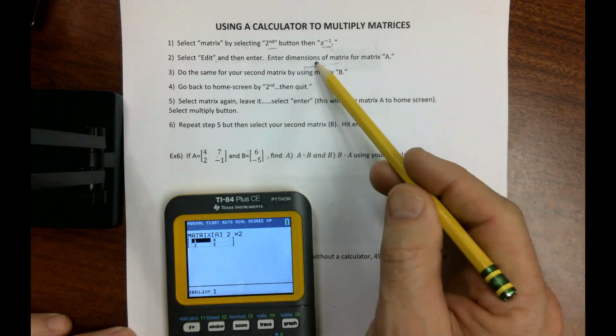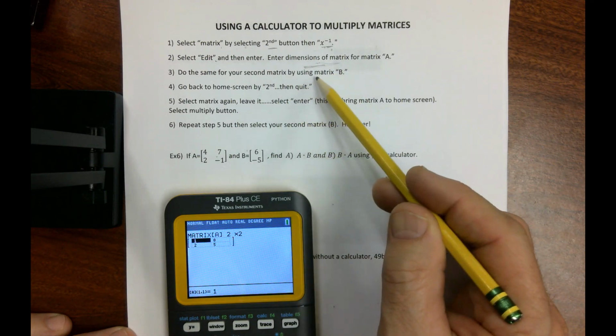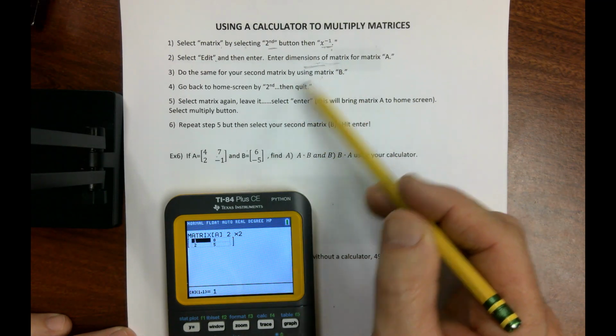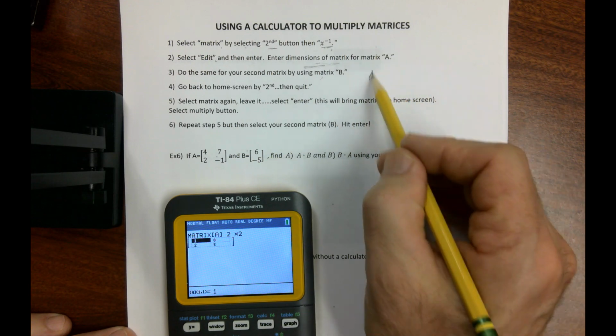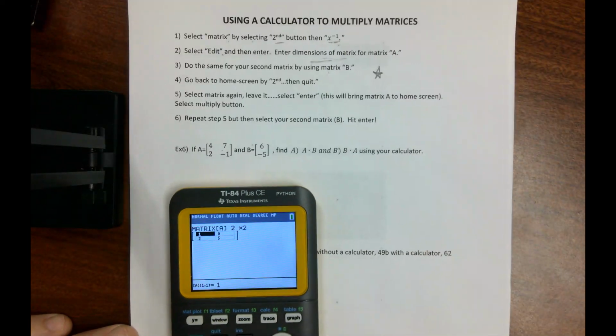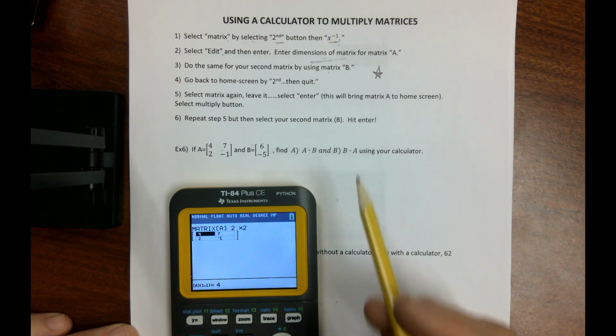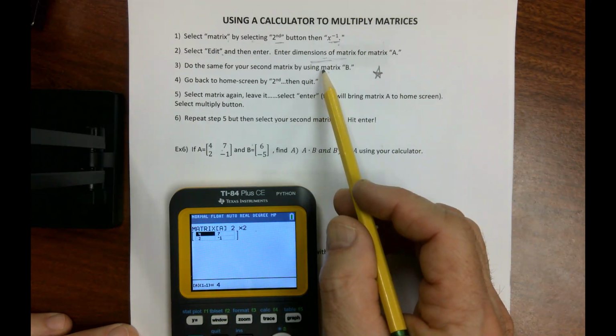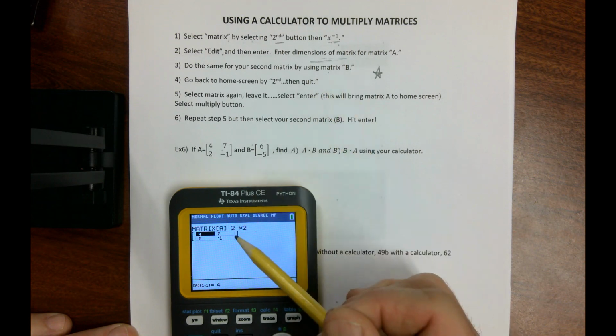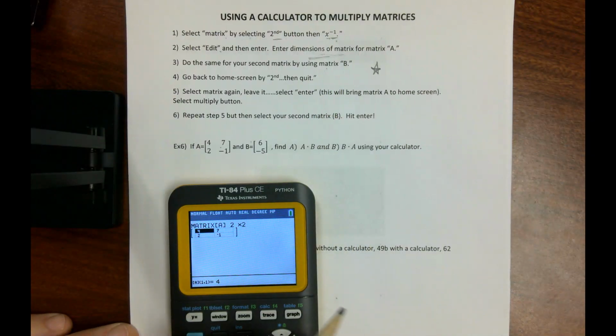Oh yeah, do the same for the second matrix, but we better put in our information. I need to add something to these instructions, but put in our information. So 4, enter, 7, enter, 2, enter, -1, enter. All right. So then we're going to go to matrix B. So there's matrix A, and we're going to quit.